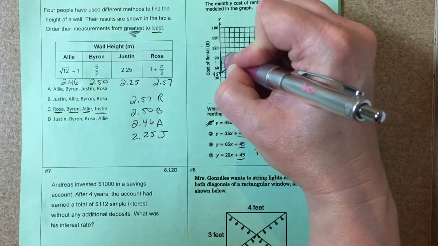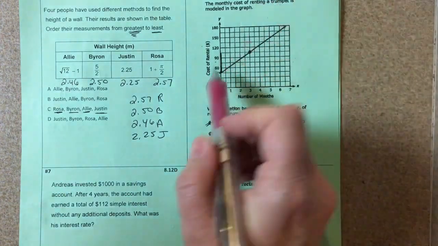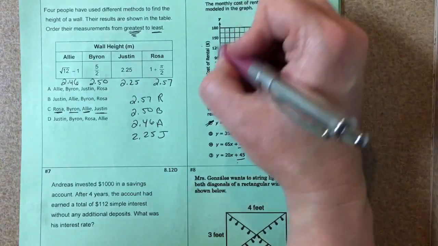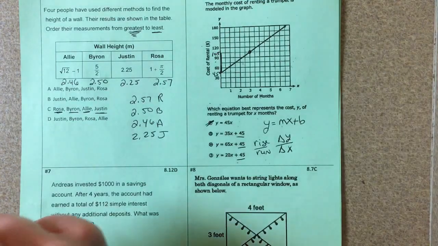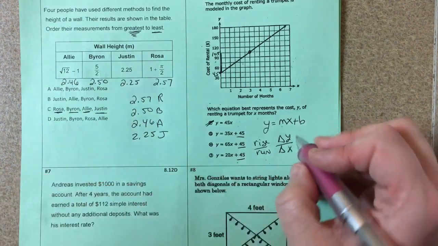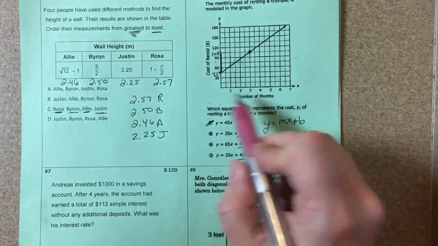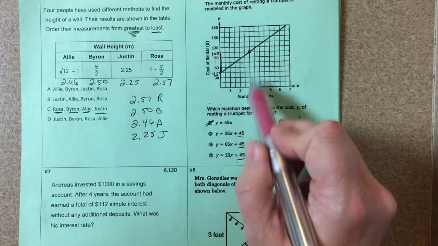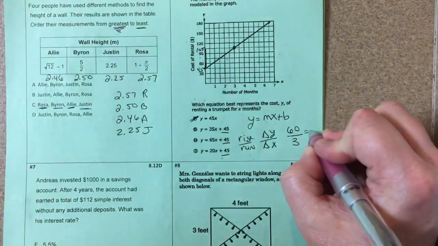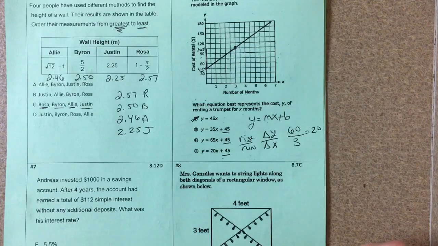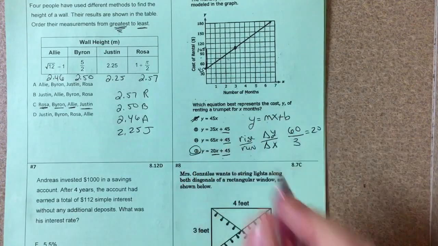Well, I'm going to go up from 45 to, again, if I'm counting by 15s, that would be 105. So 105 minus 45 would be 60. And I'm going over 3. And 60 divided by 3 is going to give me 20. So my slope is going to be a slope of 20. So a slope of 20, y-intercept of 45, that makes it J.